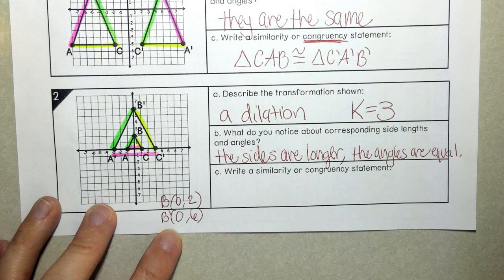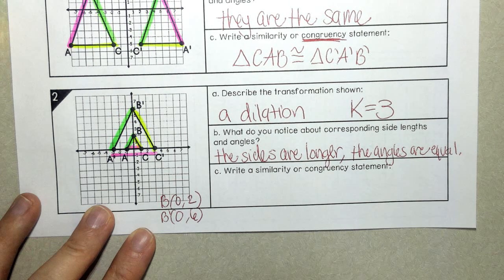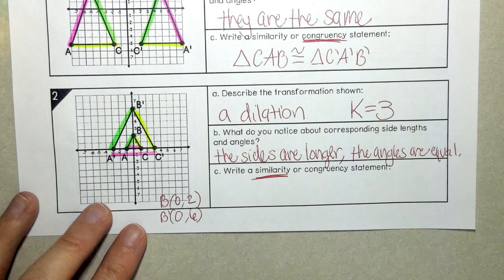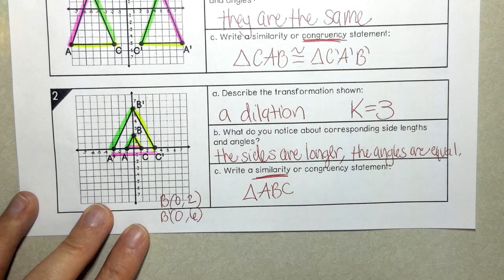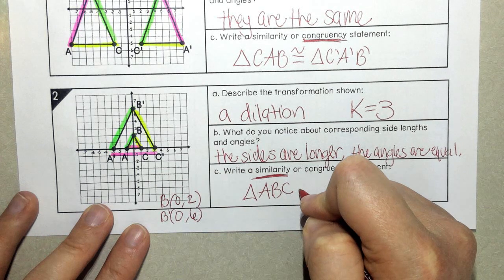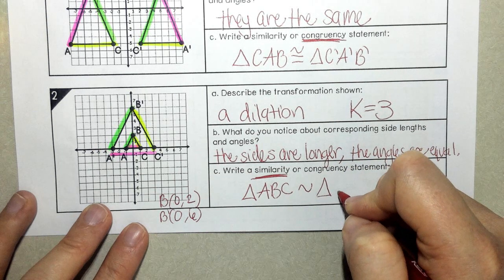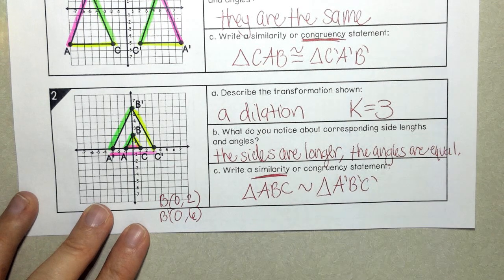So if we think this one through then, Mari Carmen, is this going to be similar or congruent? Similar, yeah. If everything's not equal to each other, then it can't be congruent. So when I do this one, if I do triangle ABC, and Aubrey, what's the symbol for similar? The squiggle. We would say triangle, and anybody, we would put it in what order? Very good. Any questions on those? If not, flip it over.